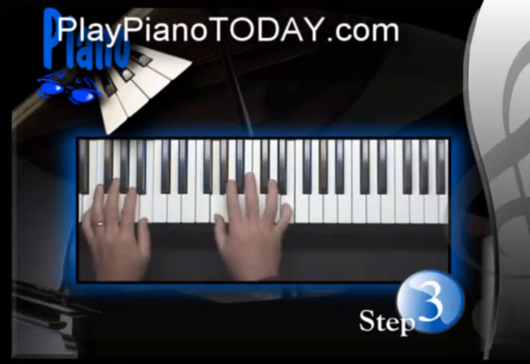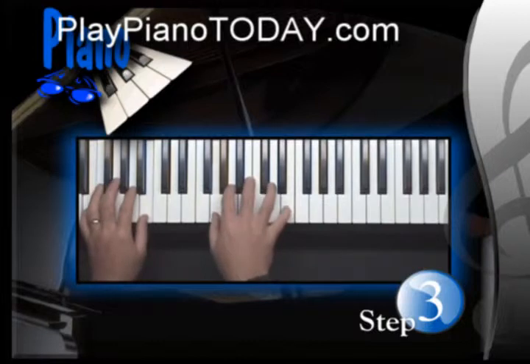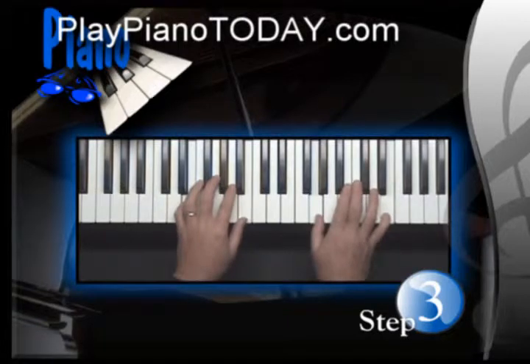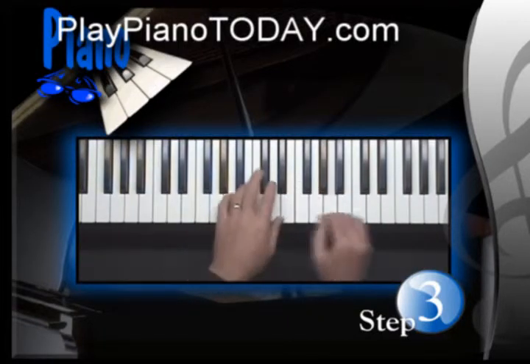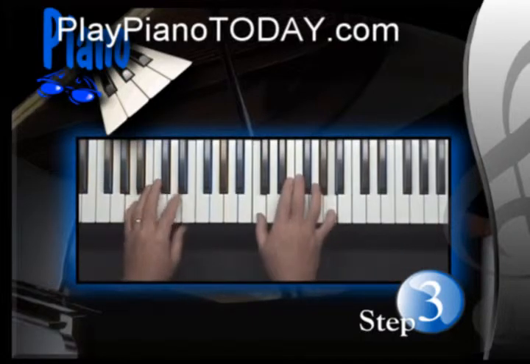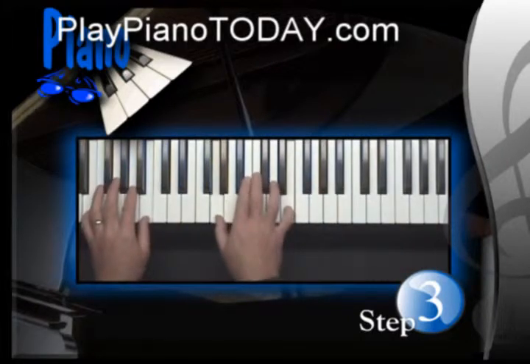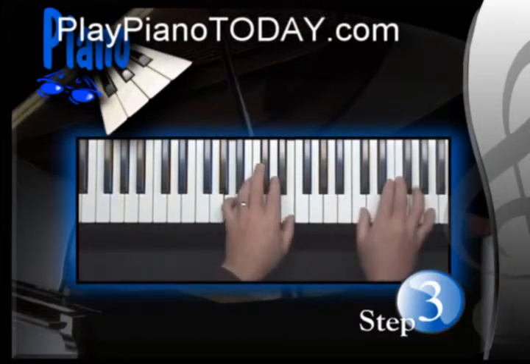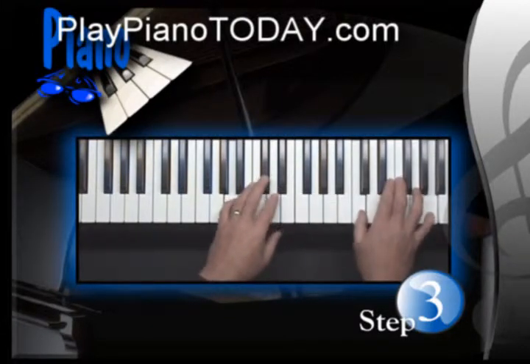These rhythmic patterns can be played anywhere on the keyboard. For instance, here it is over E, but you can play it up here over E, right? Here it is over A, but you could play it up here. So now we're starting to get just a little bit creative. Still pretty simple, but you'll see me playing these rhythmic patterns all over the keyboard. So now let's use this rhythmic pattern in a song.